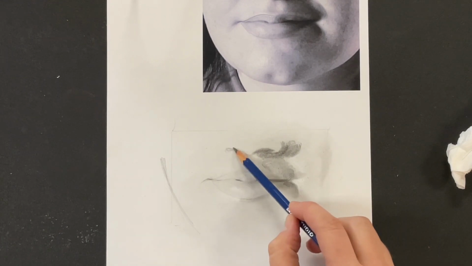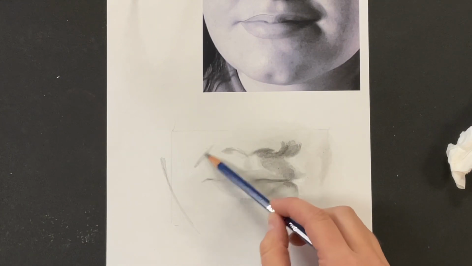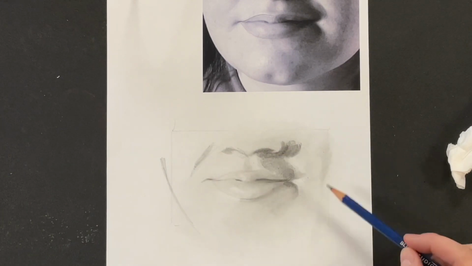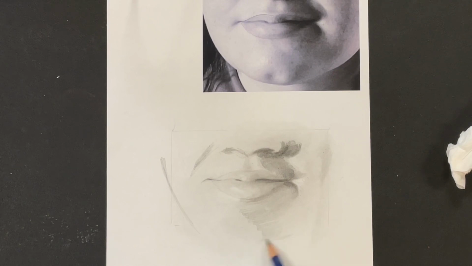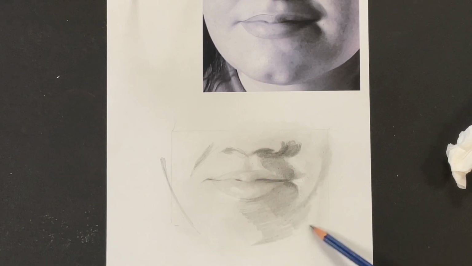So yes, it's a mouth study, but I am giving some attention to what's around it. And I'm not going to apologize for that. I think it's a good idea and it's helpful, especially when you're a student and you're learning and you're just beginning.